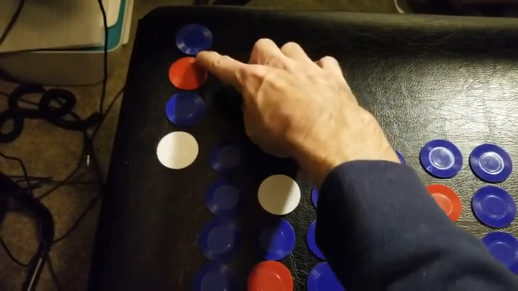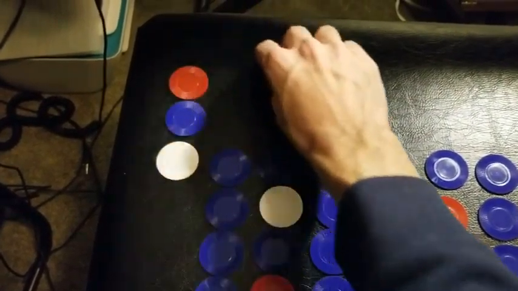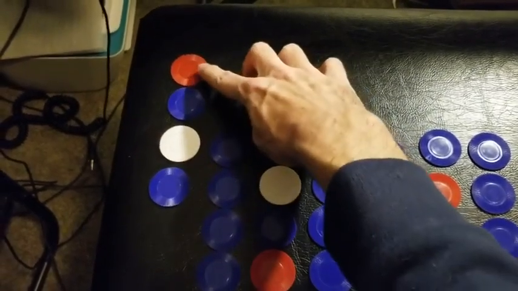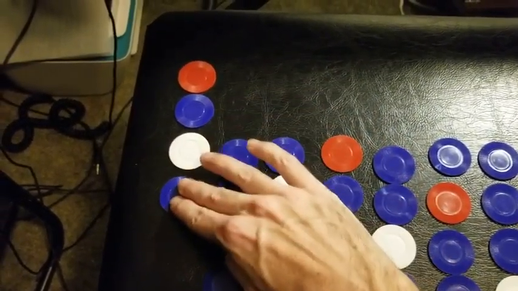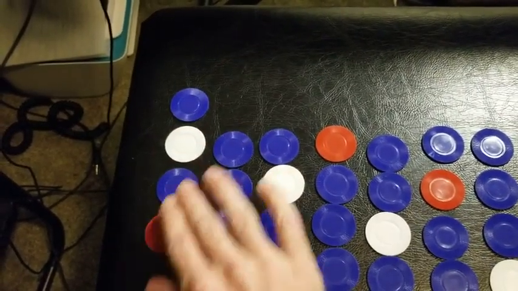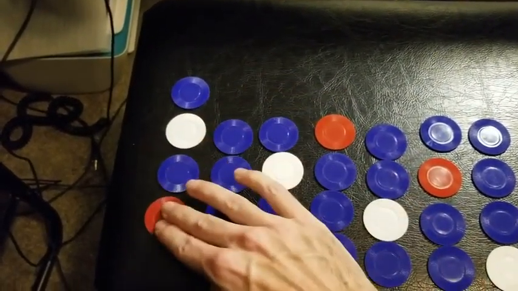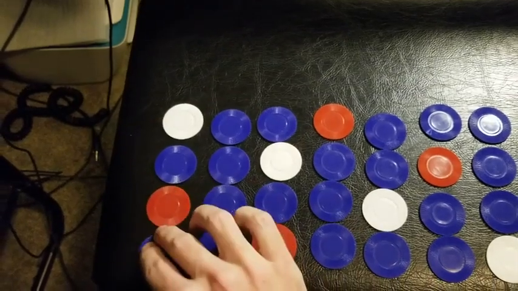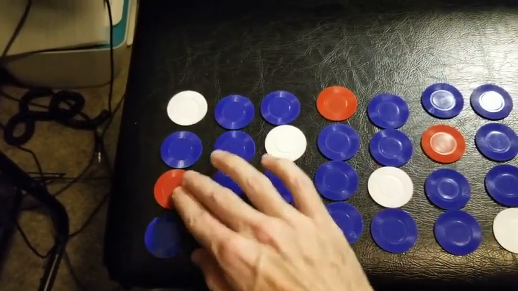Coming down is G sharp, E sharp, C sharp, B, E sharp, C sharp, B, G sharp, C sharp, B, G sharp, and E sharp, and B, G sharp, E sharp, C sharp.